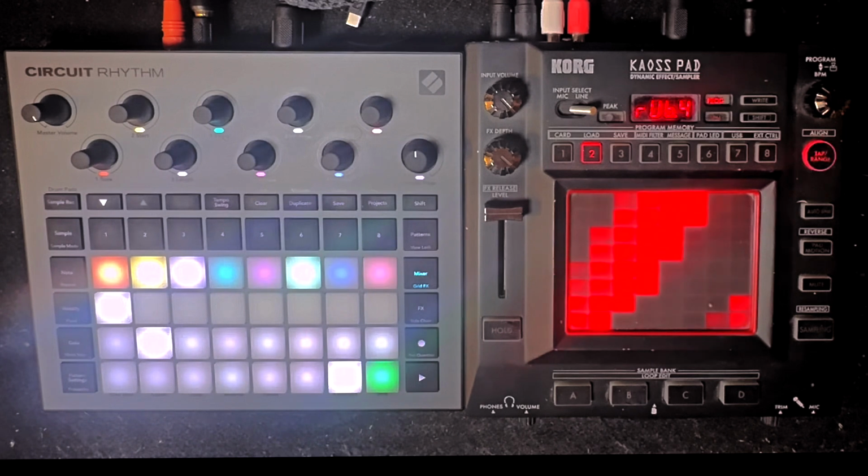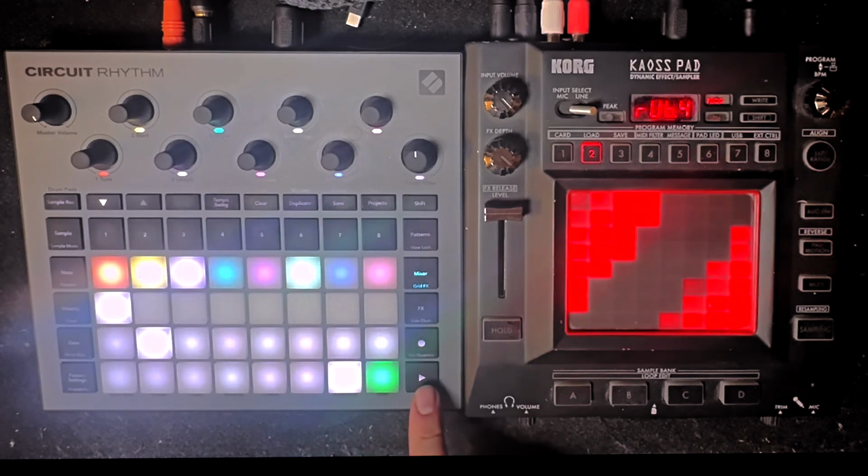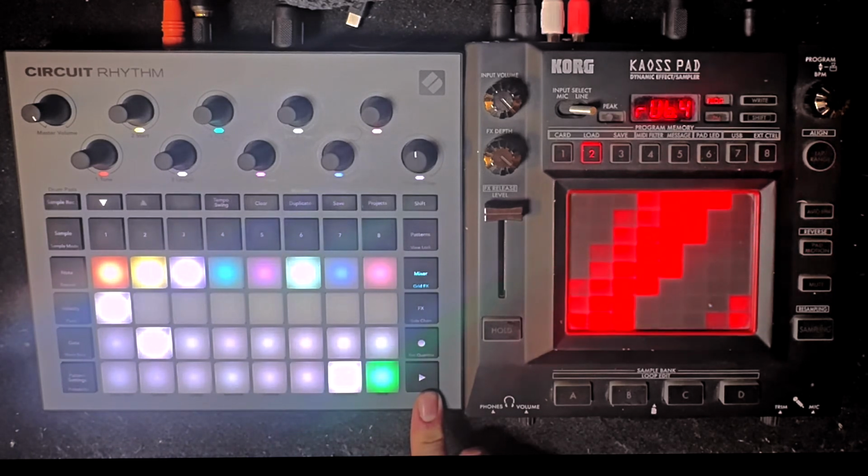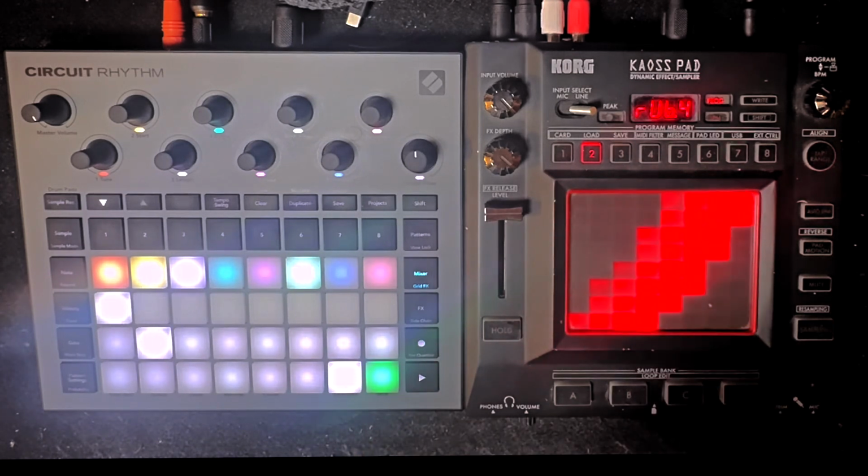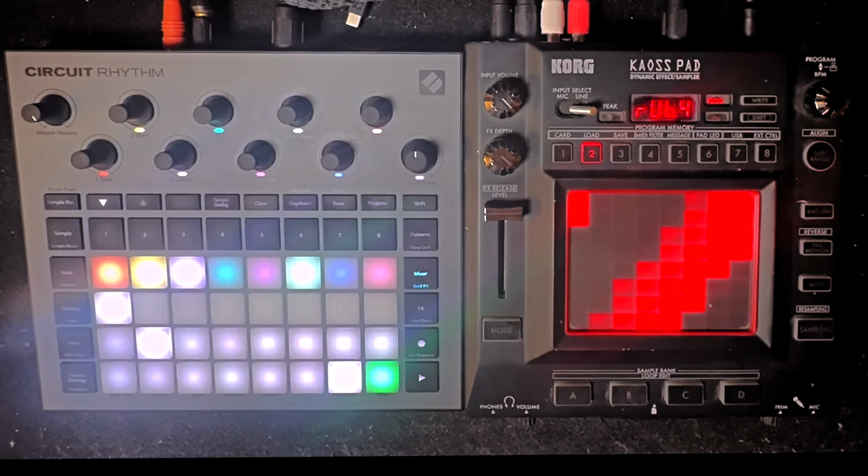What's up, everybody? This video is about the Novation Circuit Rhythm and how I've been trying to figure out how to switch patterns smoothly for a live set. It has a feature where, when you switch a pattern and the play button is on, it will maintain its BPM across the patterns, even if the BPM of the second pattern you're switching to is different.